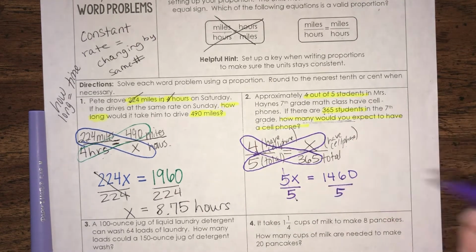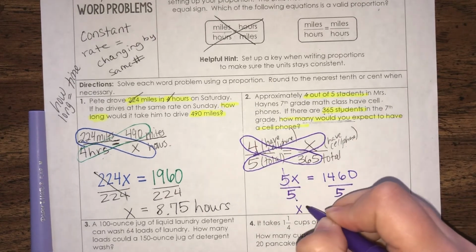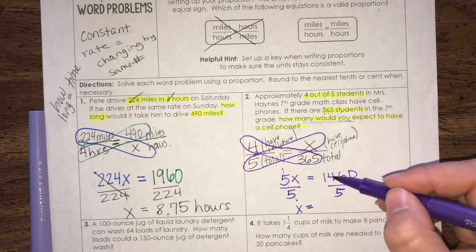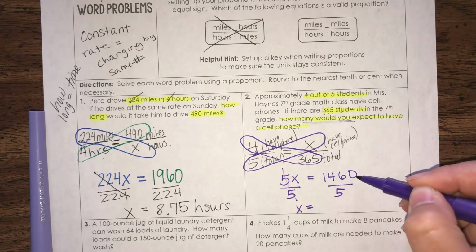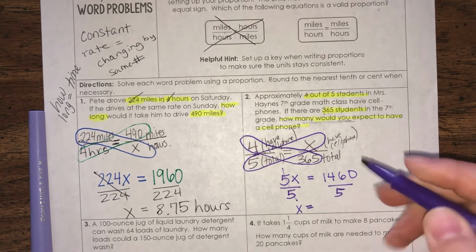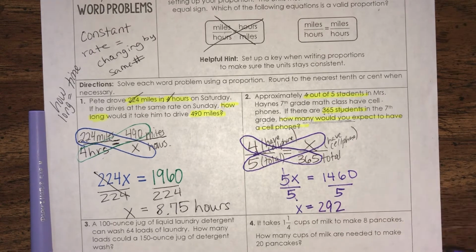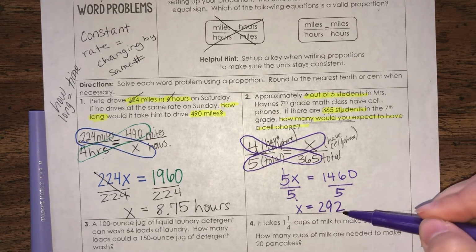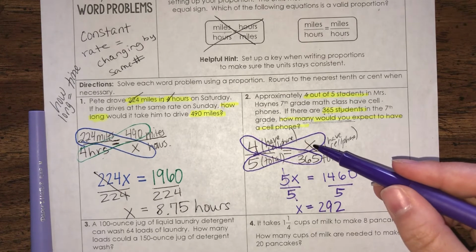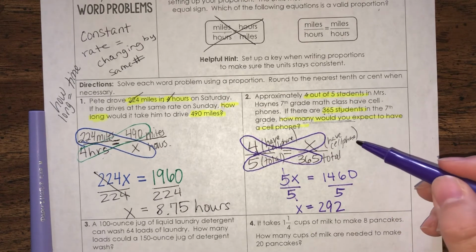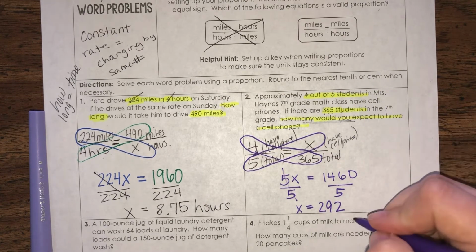That lets the 5's cancel, and I get X equals 1,460 divided by 5 is 292. Now, if we're looking back, this is 292 that have a cell phone, and this whole story was about students.